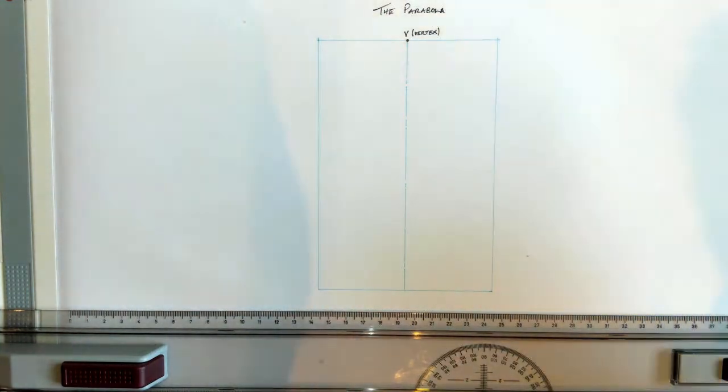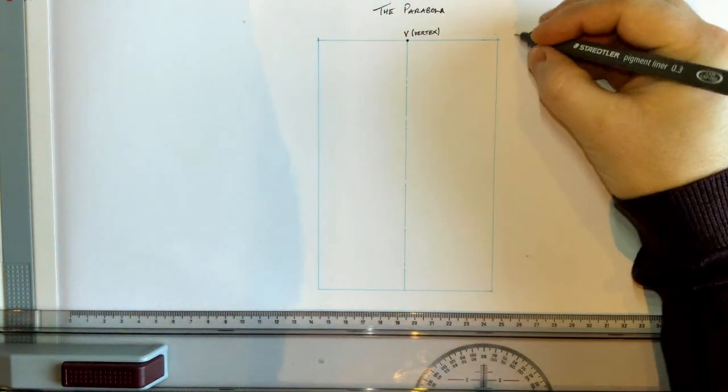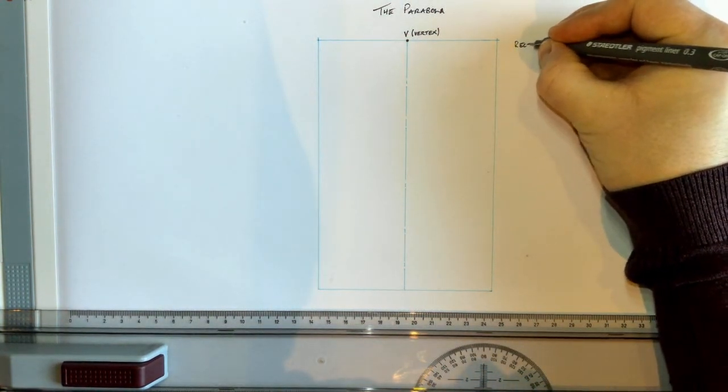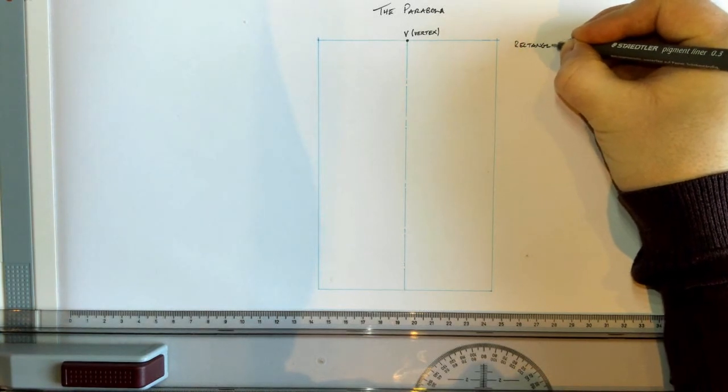Now, we're using what's called the rectangle method. The rectangle method is the typical method for drawing a parabola. It's not the only way. So we'll just note: rectangle method.